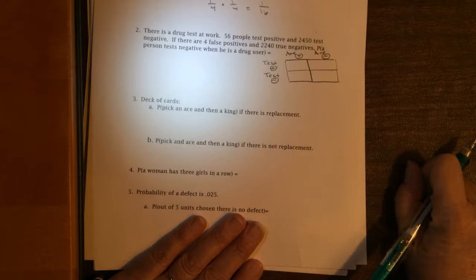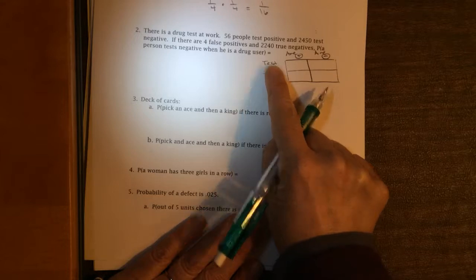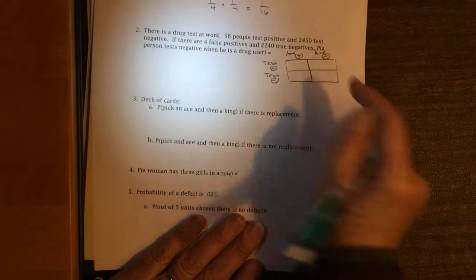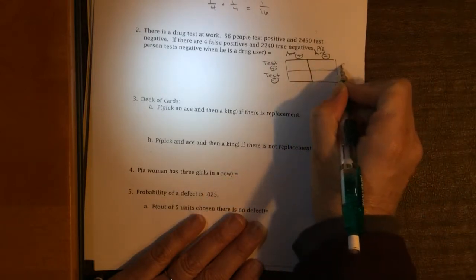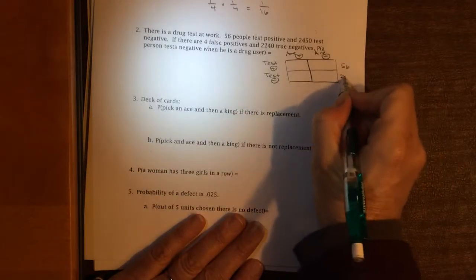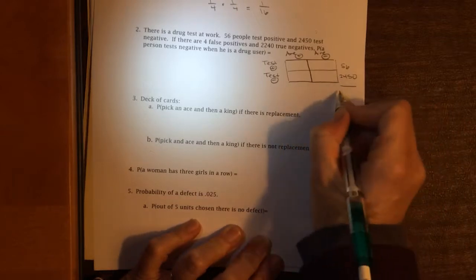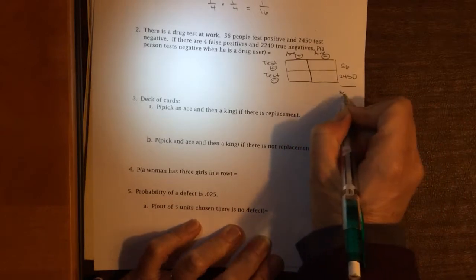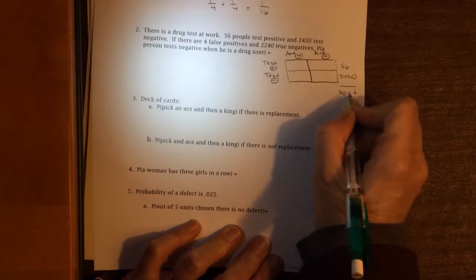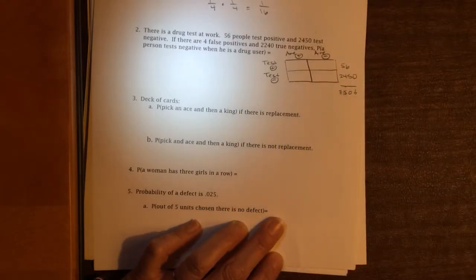So the people who tested positive are 56 people, and some of them are and some of them are not. So I'm going to put the total here as 56. And the people that tested negative, that was the 2,450. So I know how many people there are in total. There are 3,000 and, oh yeah, I can add 60. So try that again. 3,506.